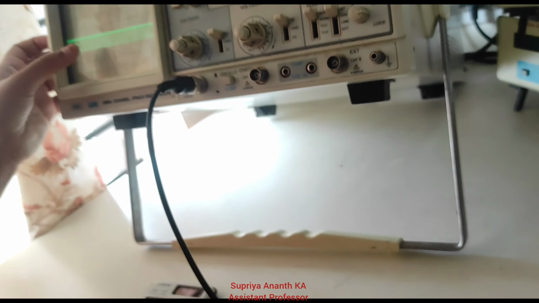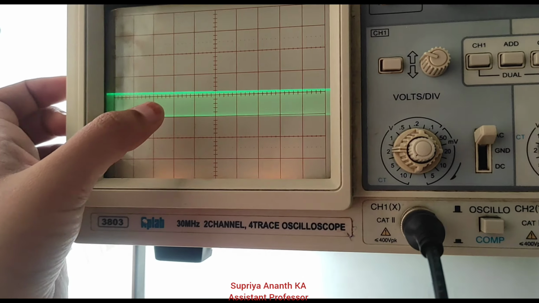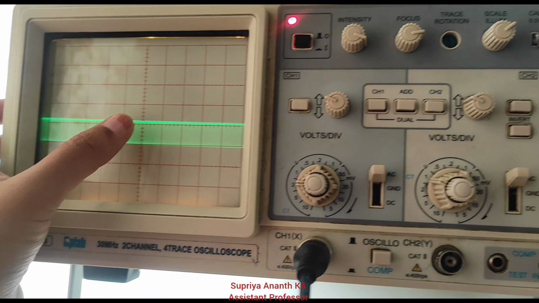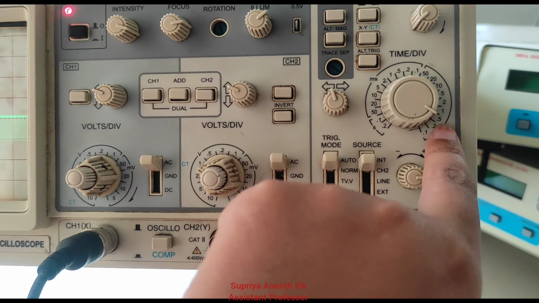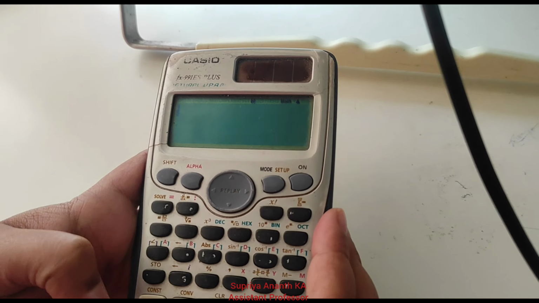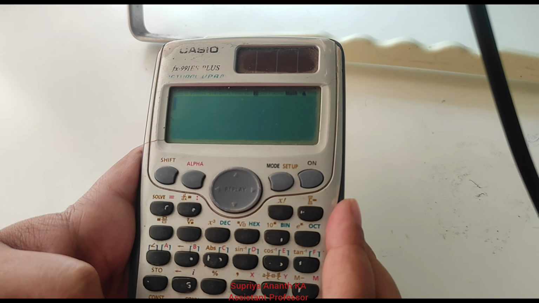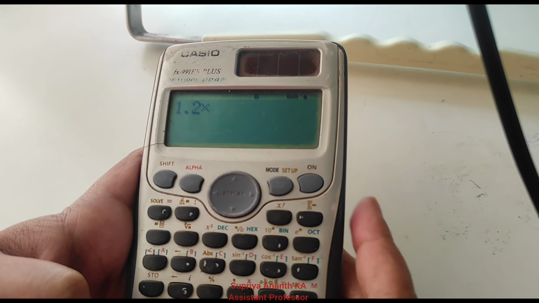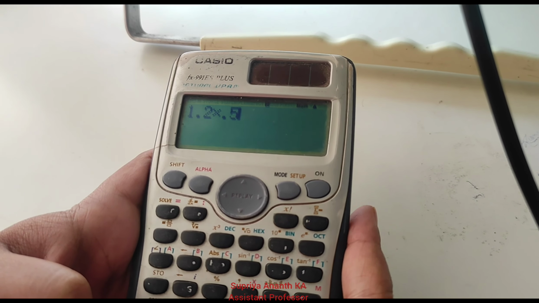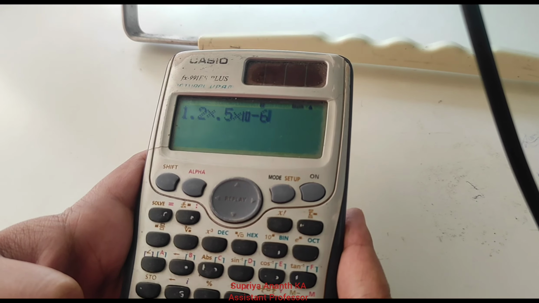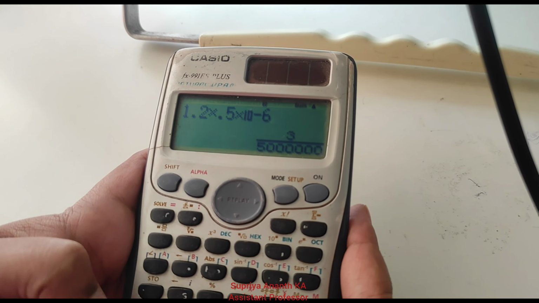Here you can observe the frequency. This is the nearby shown frequency. This is 1.2 divisions. If this is 1.2 divisions, the time division we have set here is 0.5. In order to calculate the frequency, from the oscilloscope we have got 1.2 into the time division, which is 0.5 into 10 power minus 6. This is in microseconds. We have got the value.